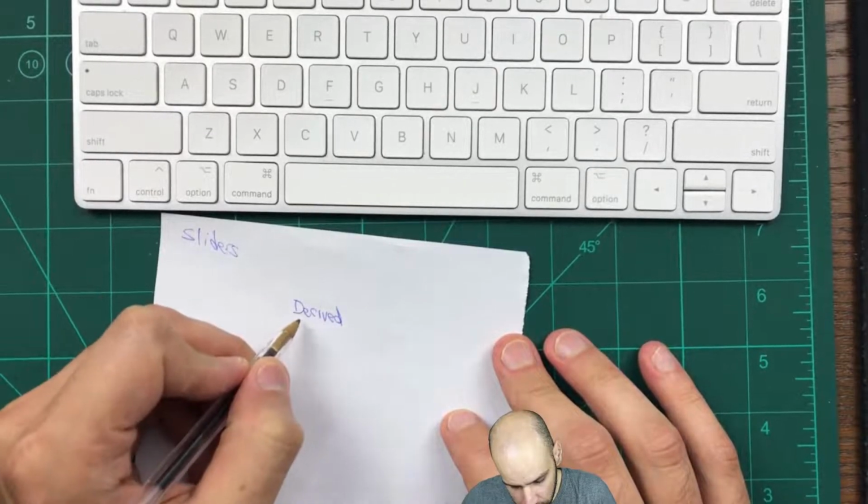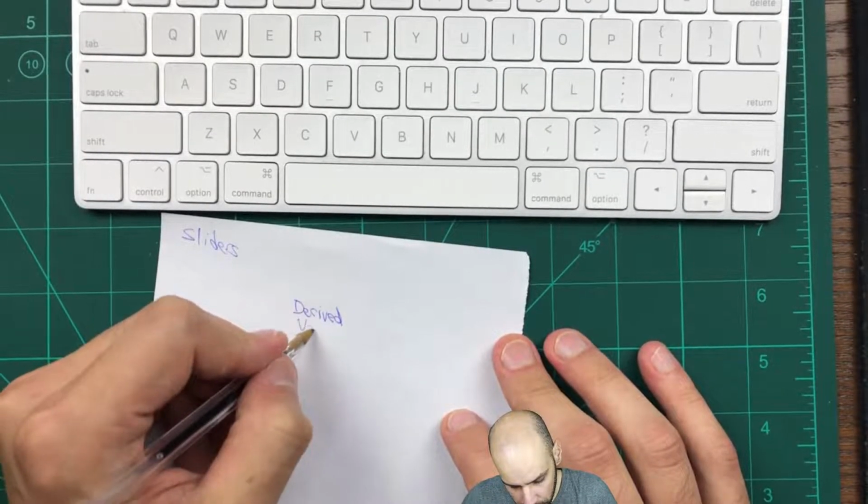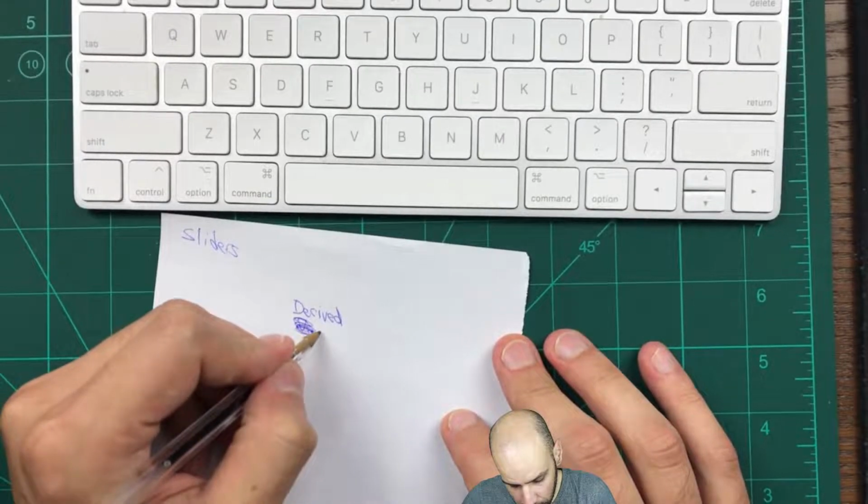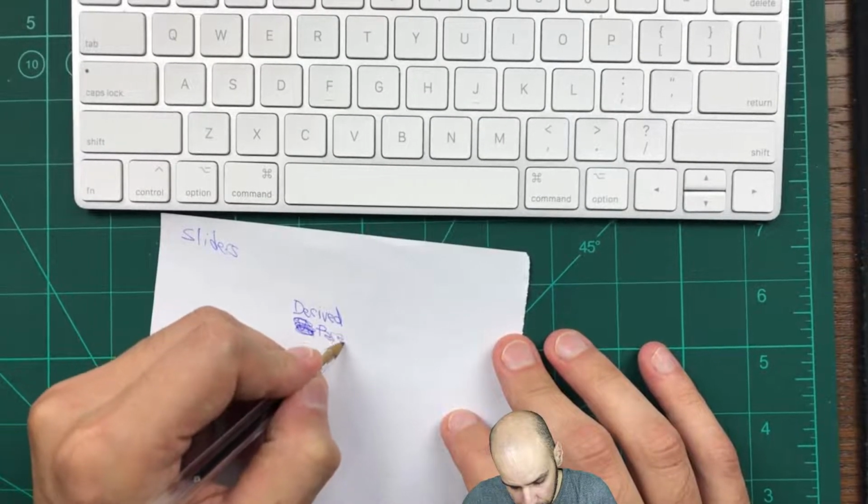Did I spell this right? Derived, yes. Derived values, or derived parameters. Let's call them derived parameters.